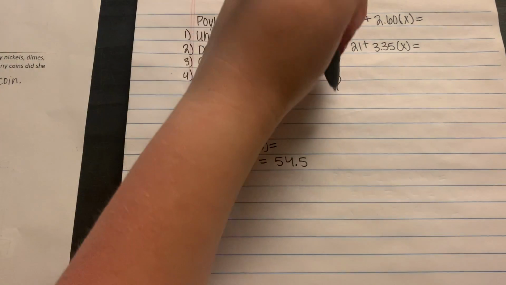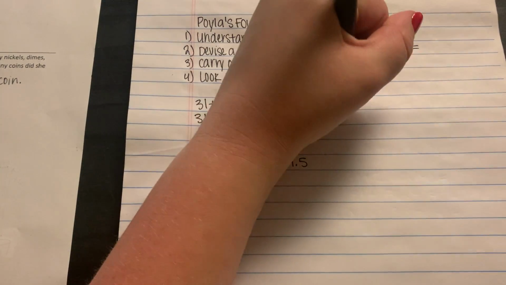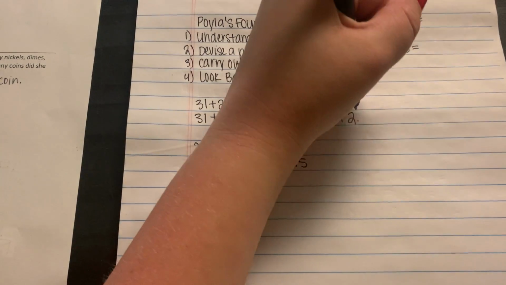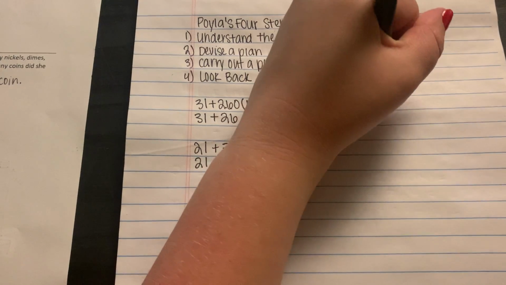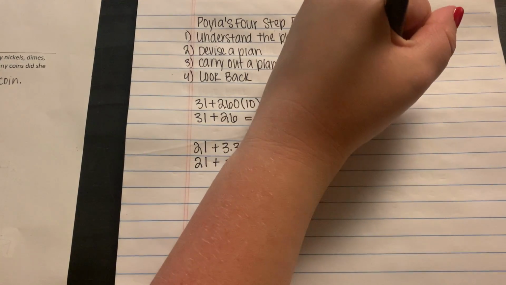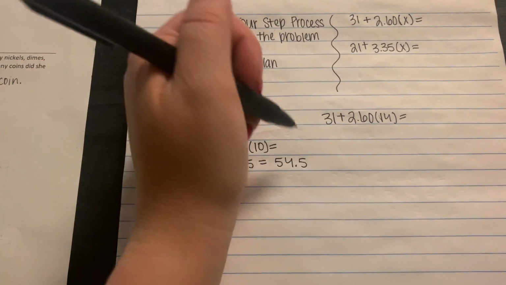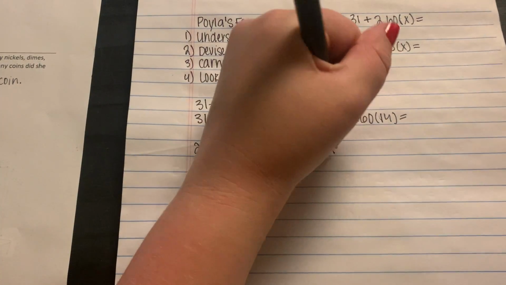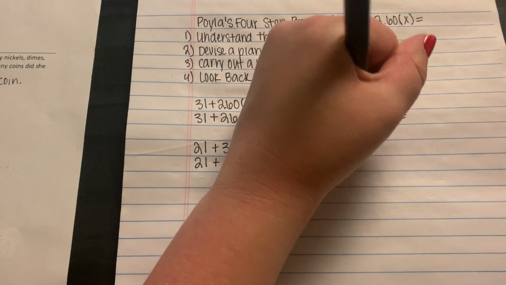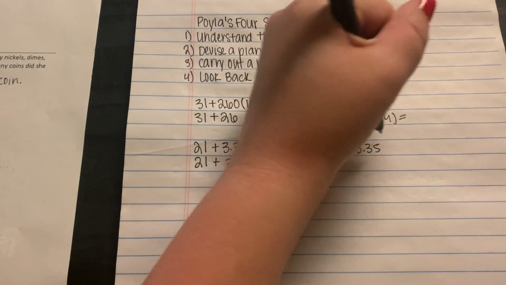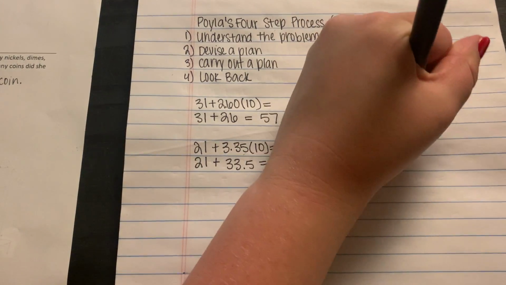Let's do 14. So here we're going to do 31 plus 2.60 times 14. And then right here we'll do the new one, which is 21 plus 3.35 times 14.